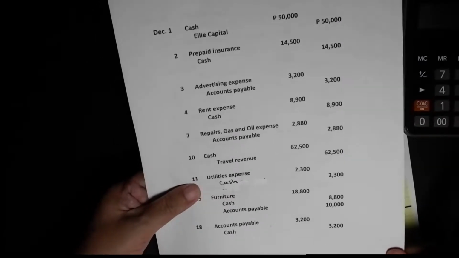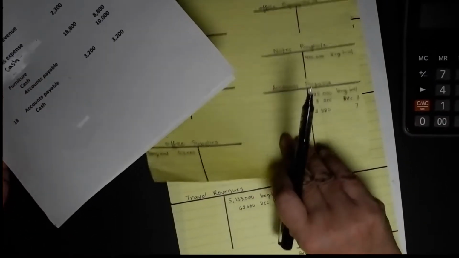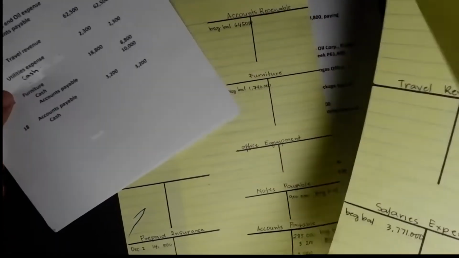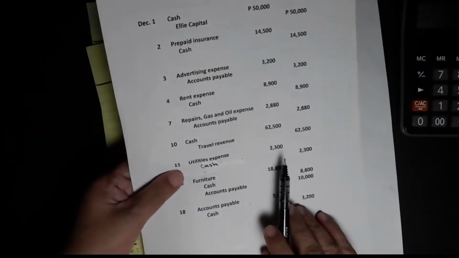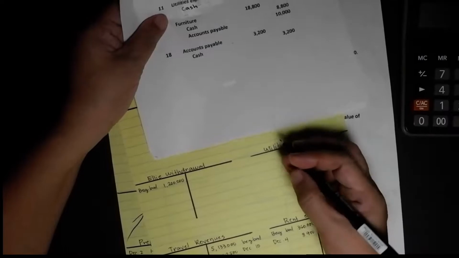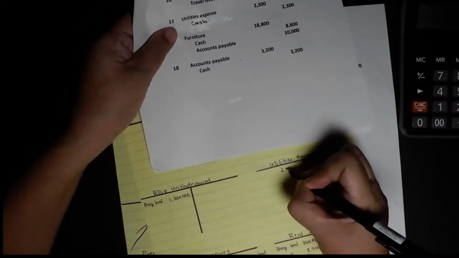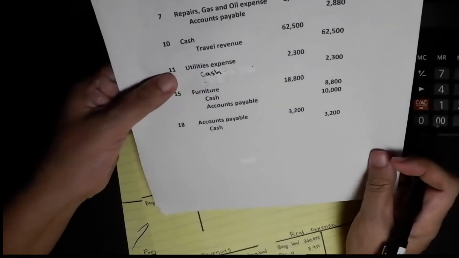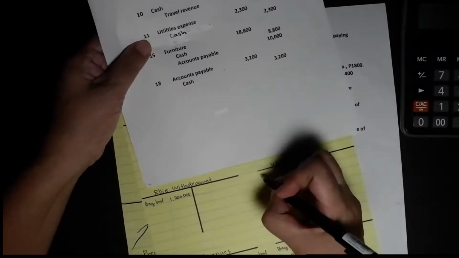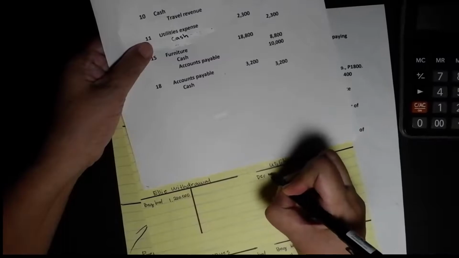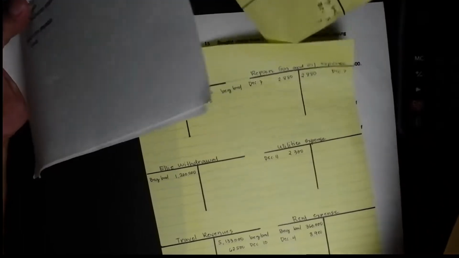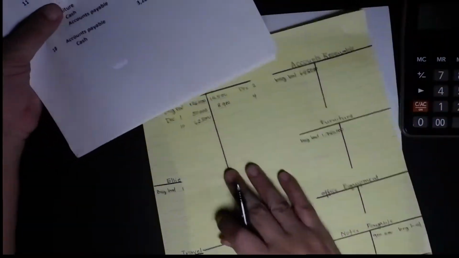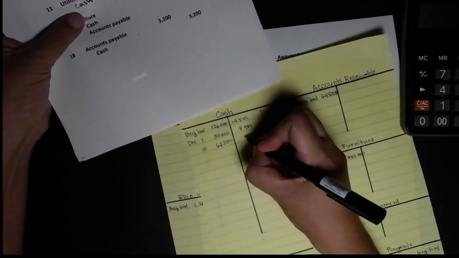Then we have December 11. We have utilities expense of 2,300. So, debit 2,300. That is dated December 11. And credit cash 2,300.